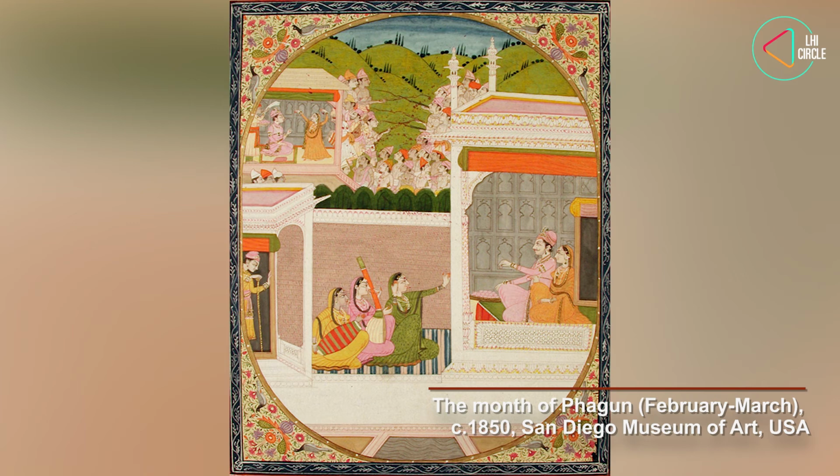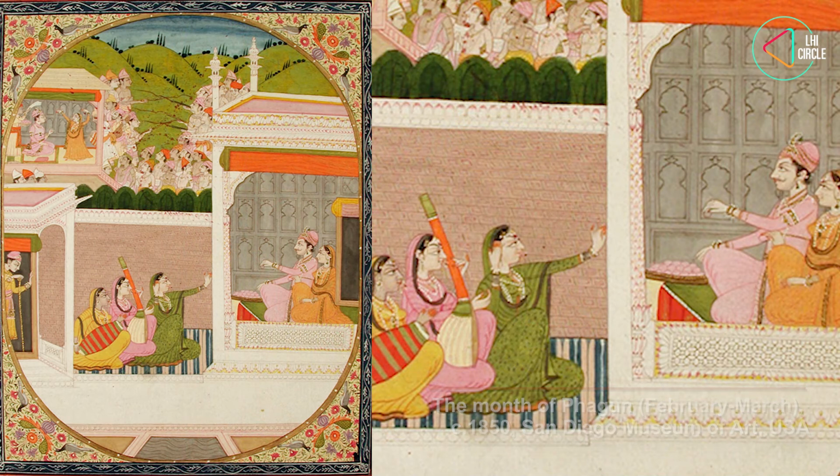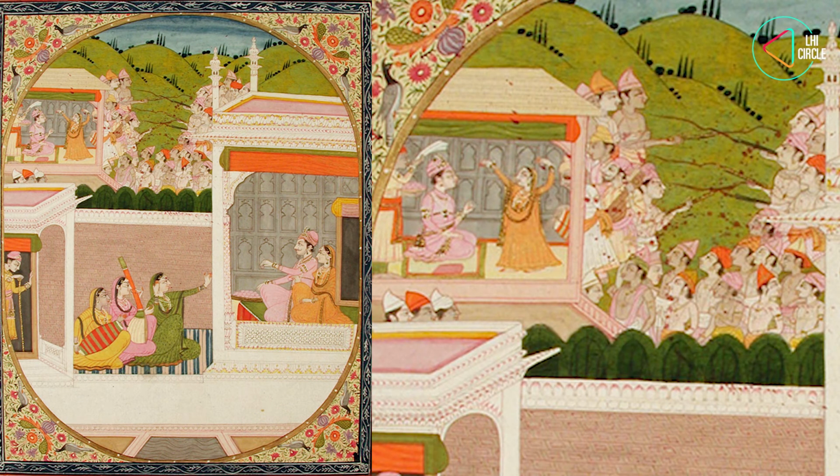This 19th century folio from the Punjab captures the spirit of the season. Lovers have united, music fills the air, and as we can see in this cheerful picture, colours are being boisterously played.